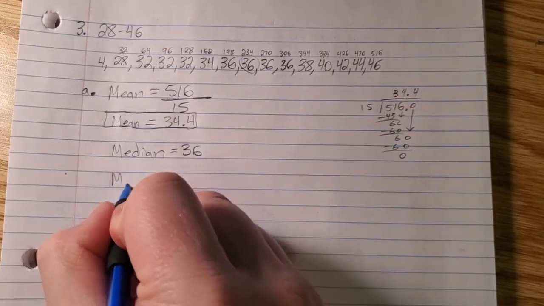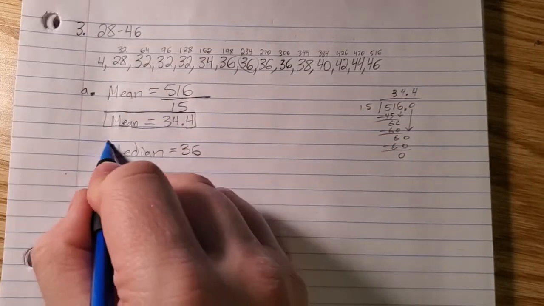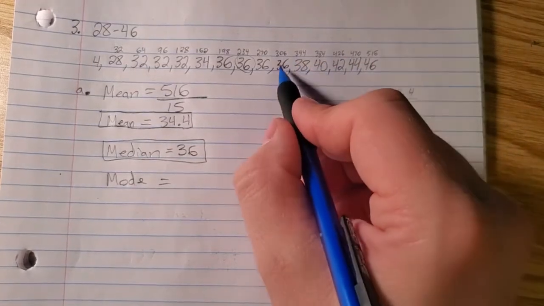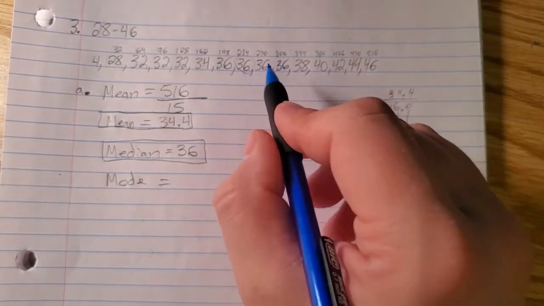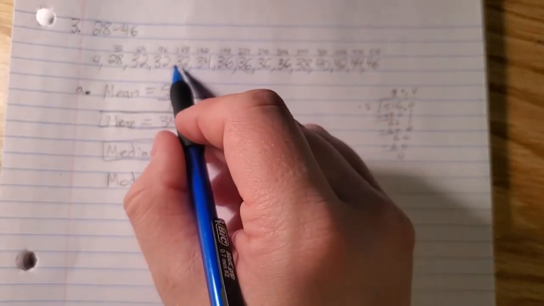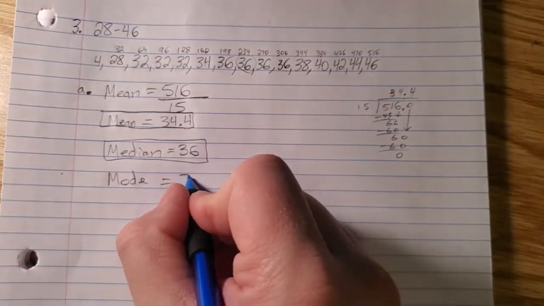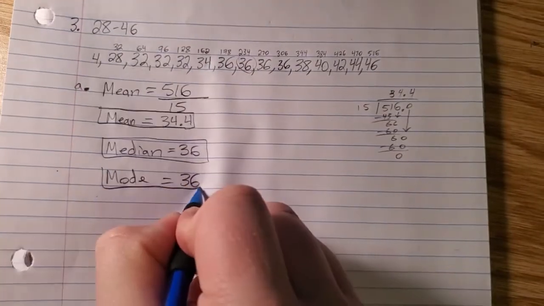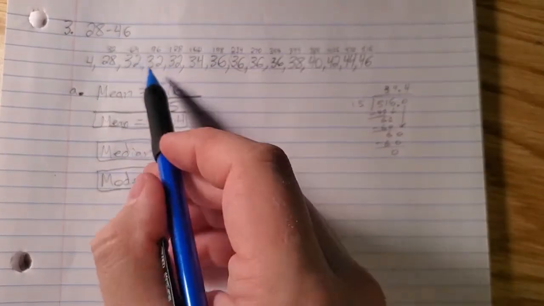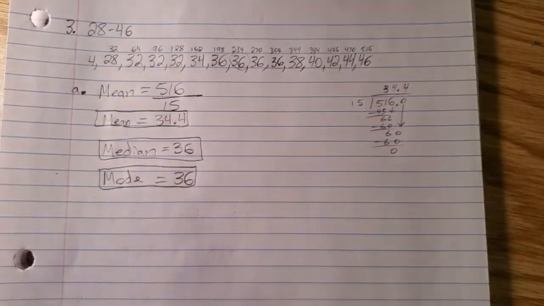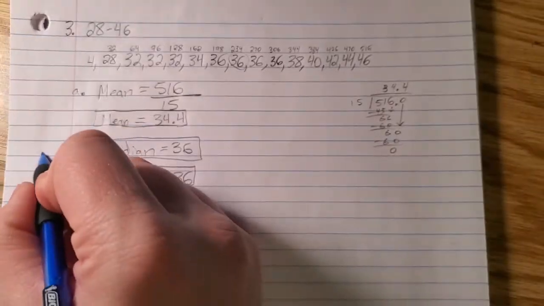And our mode is going to be our most common number. There's 4 36s. And there's 3 32s. There's more 36s than 32s, so the mode is 36. Simple as that. Just because 32 has more than the others doesn't make it the mode because it isn't the most. So this one's going to be out of 3 marks.